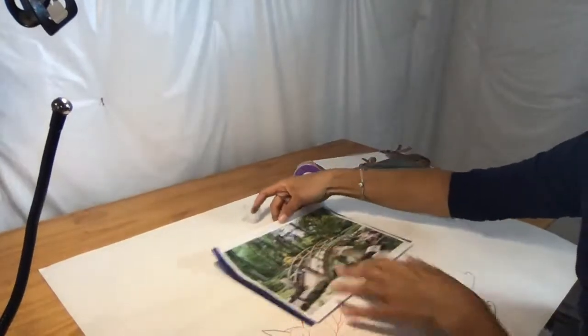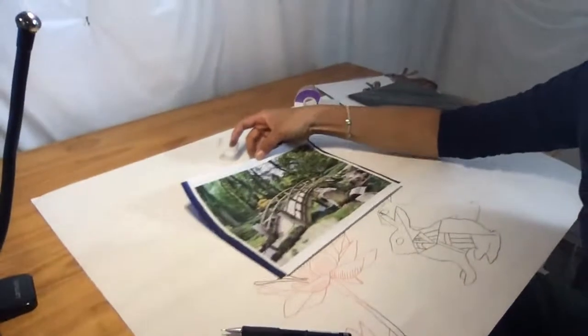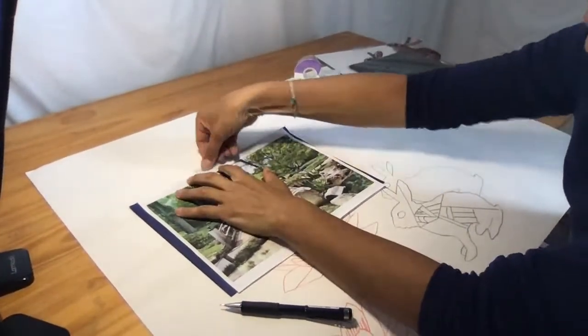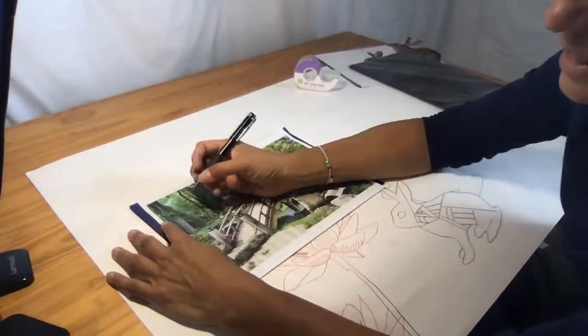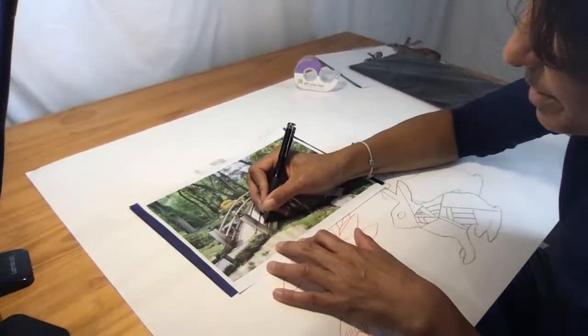So, okay, I'm going to try to set it up so you guys can see it. I'm going to move this down so now you can see the bridge a little better. I don't really need to be in the shot as much. Okay, so there it is. And the same goes for anything. You can transfer whatever part you want. So I'm going to start with the post here.